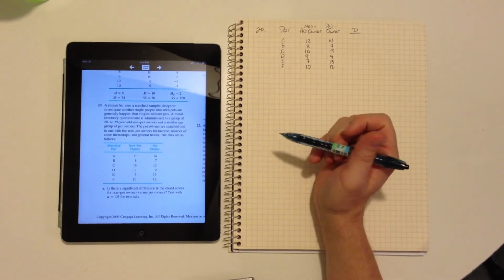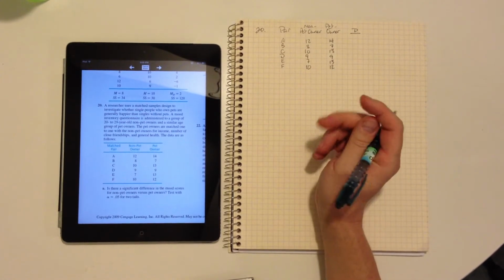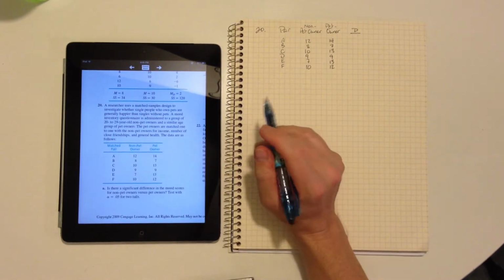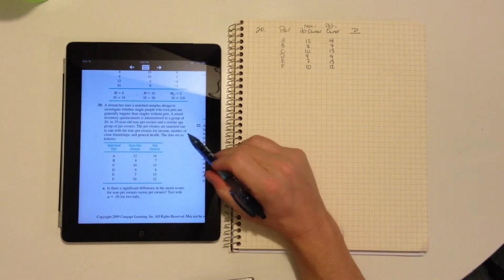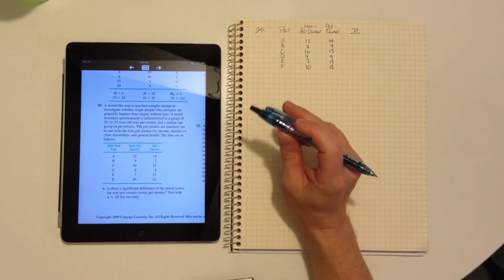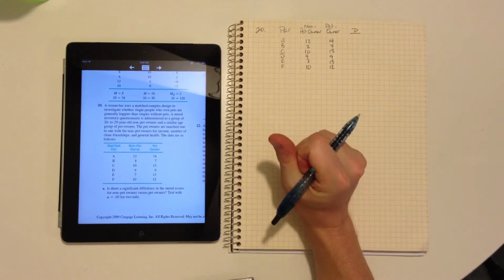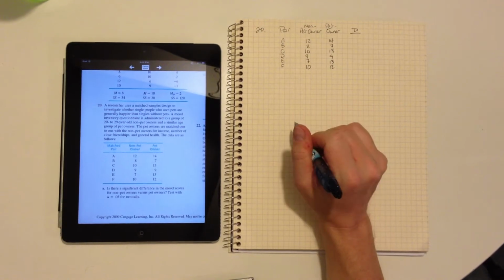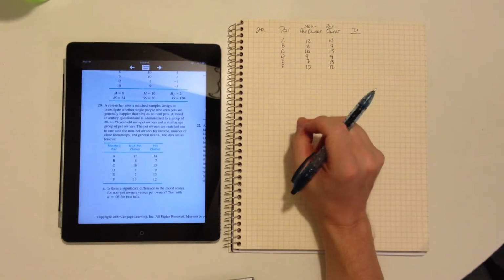A researcher uses a matched samples design to investigate whether single people who own pets are generally happier than singles without pets. A mood inventory questionnaire is administered to a group of 20 to 29-year-old non-pet owners and a similar age group of pet owners. The pet owners are matched one-to-one with the non-pet owners for income, number of close friendships, and general health.